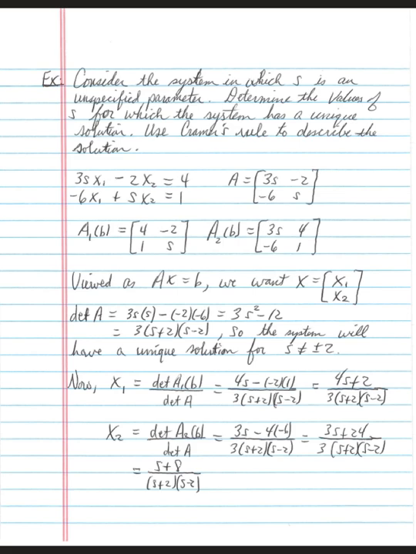Okay, now let's compute these determinants. The determinant of matrix A is 3S squared minus 12. Now that will factor as a difference of two squares, so you factor your 3 out, and that becomes 3 times S squared minus 4.